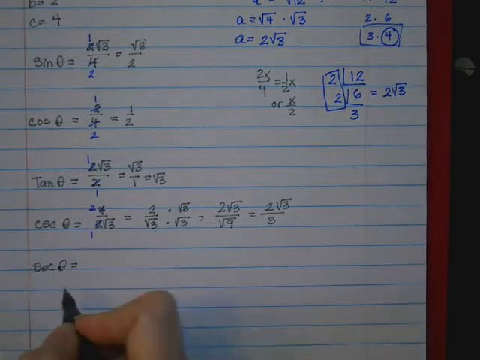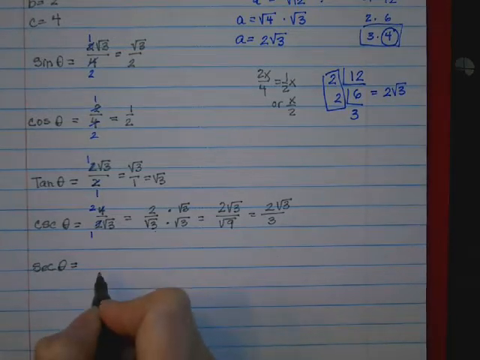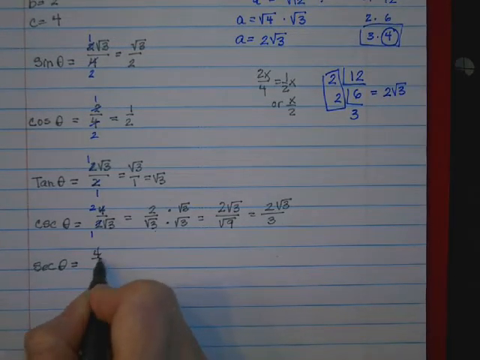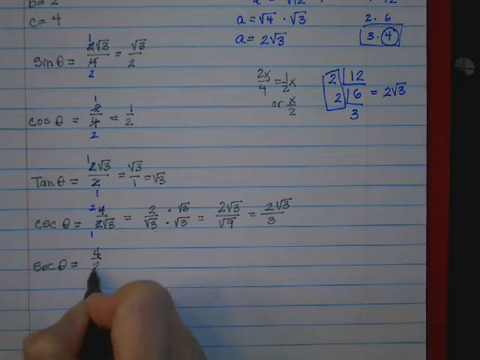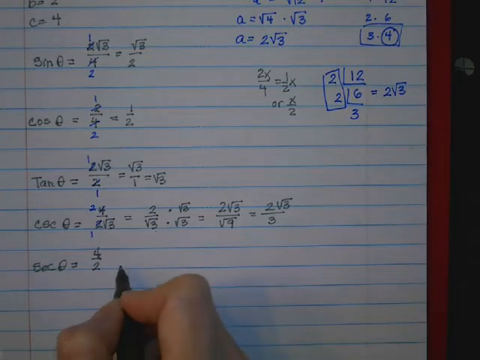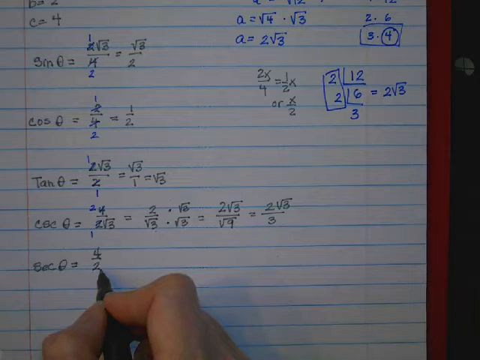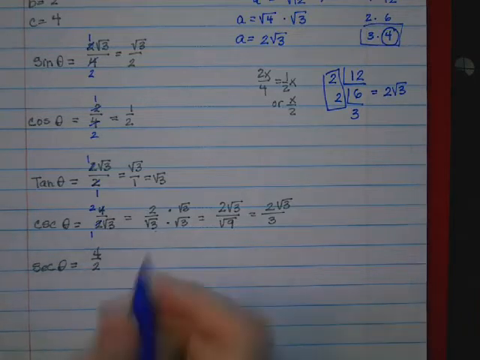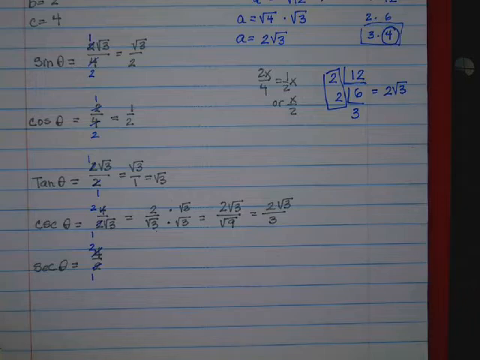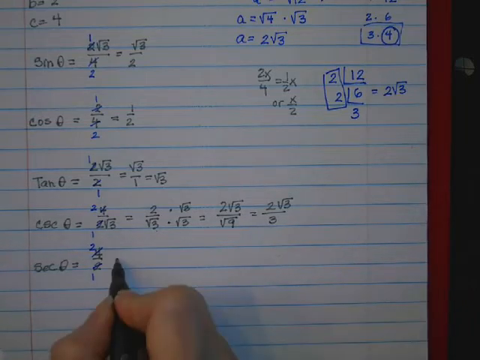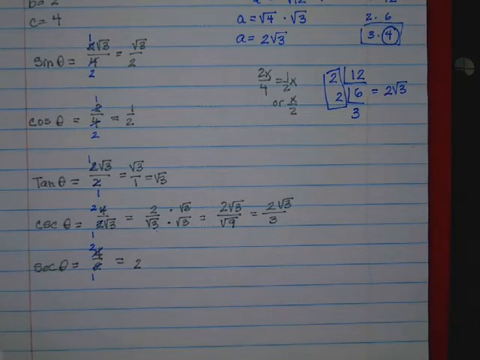Okay, the secant of theta is the c value, which is 4, over the b value, which is 2. All right, so 4 is divisible by 2. But if you don't know that, you can do 4 divided by 2 is 2, 2 divided by 2 is 1, and then you can reduce 2 divided by 1 is 2.